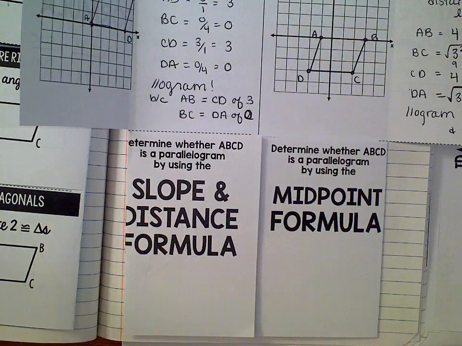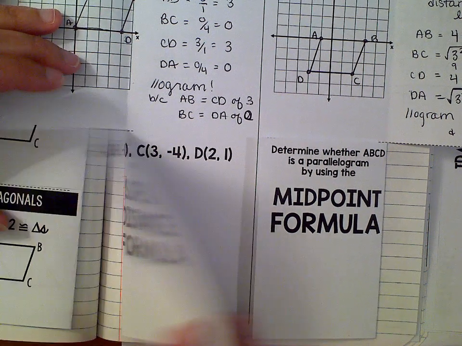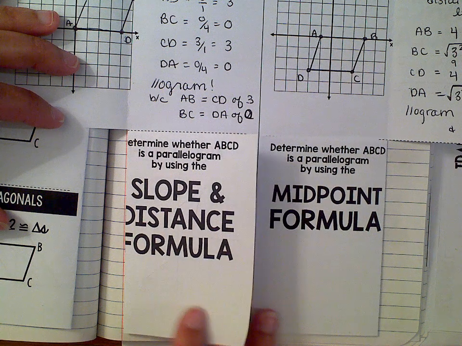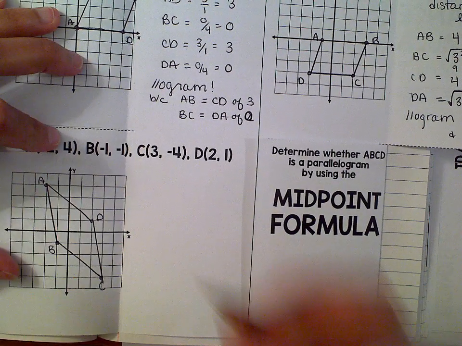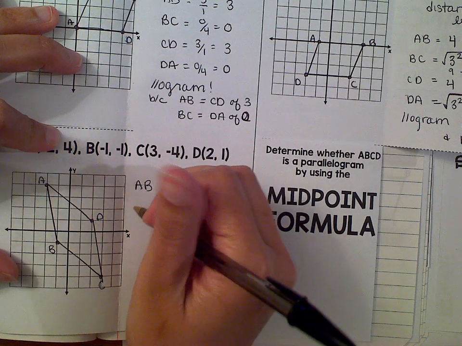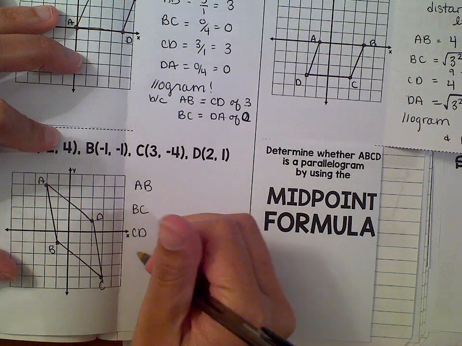Okay, so another way that we could do that is by showing both slope and distance, which seems like overkill, but it's fine. Because when I have the slope, I can easily find the distance. So we'll do AB, BC, CD, and AD.